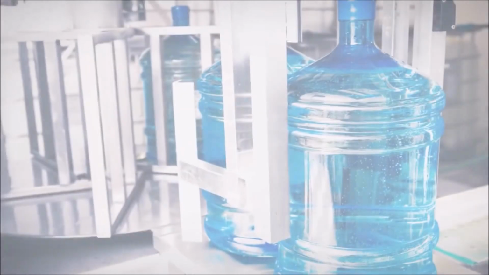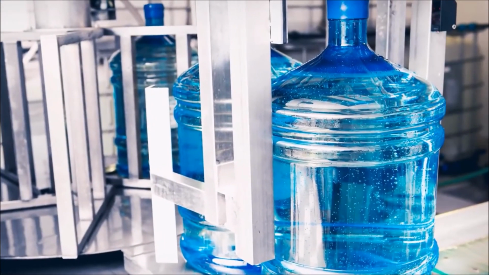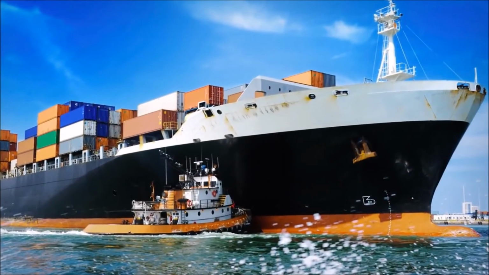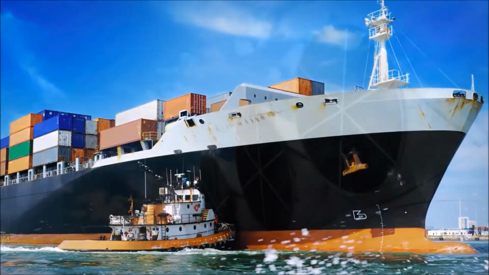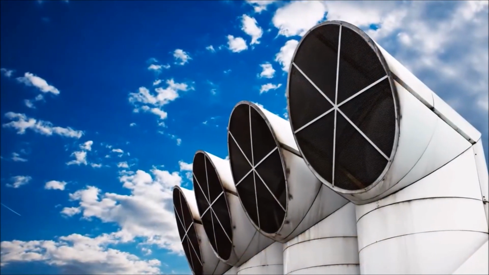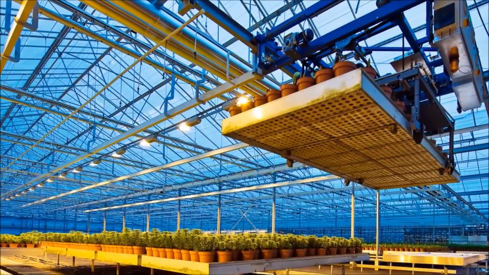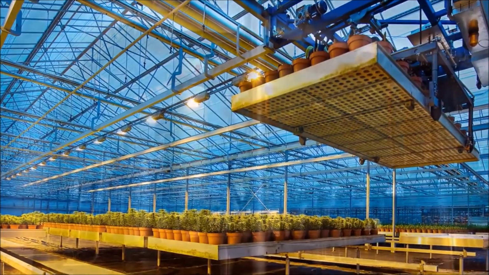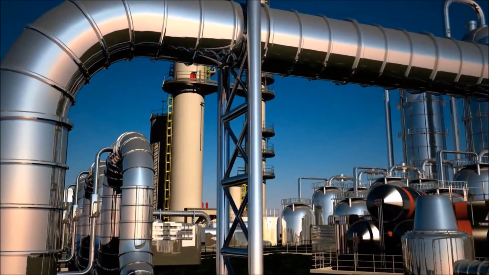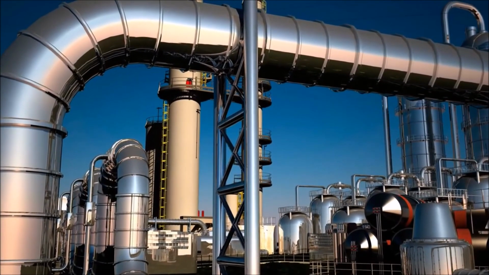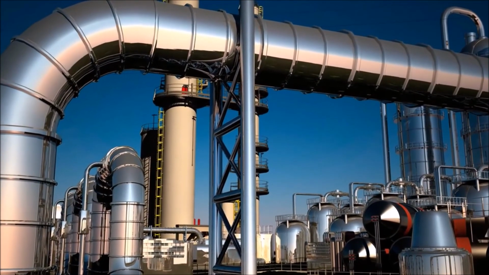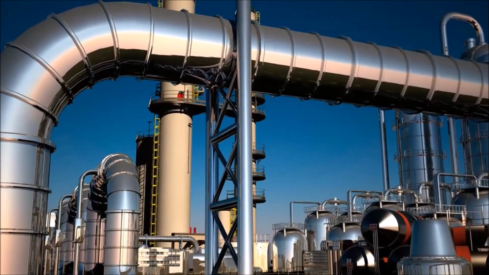Industries like food and beverage, marine and offshore, HVAC, agriculture, and plastics and chemicals all stand to benefit from a drive which takes up little space and can be located in harsh environments.